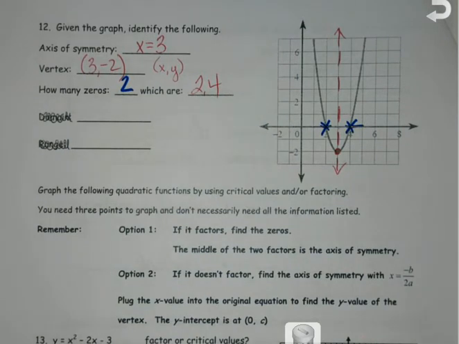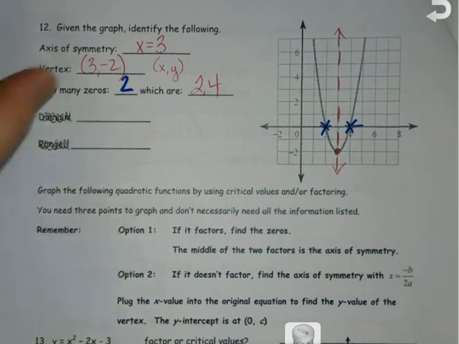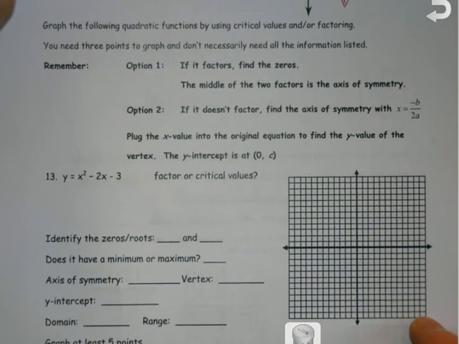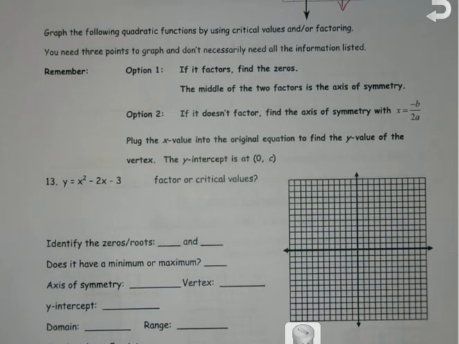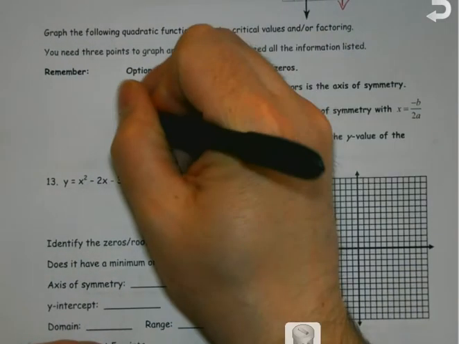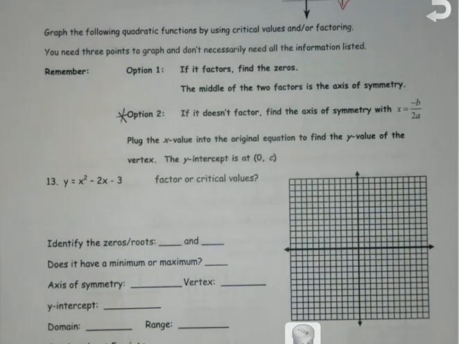Okay, so down here on the bottom, now we actually get to graph again. So we're going to have to do a little work with this. We are going to be using option 2 for these. We have not gotten into the factoring realm of this yet. That's going to come in our last unit. So for now, we're going to find our vertex and the axis of symmetry this way.